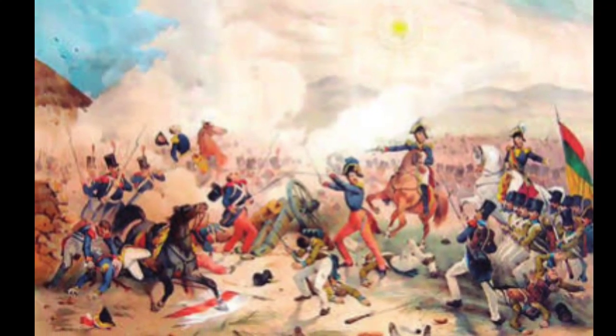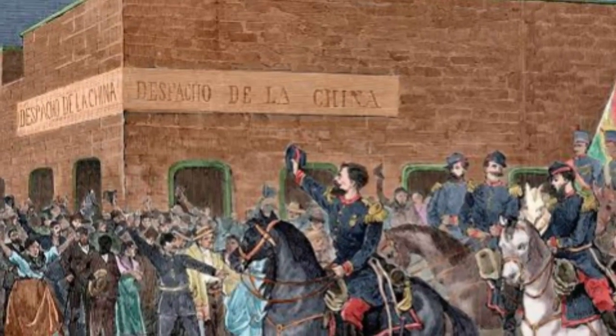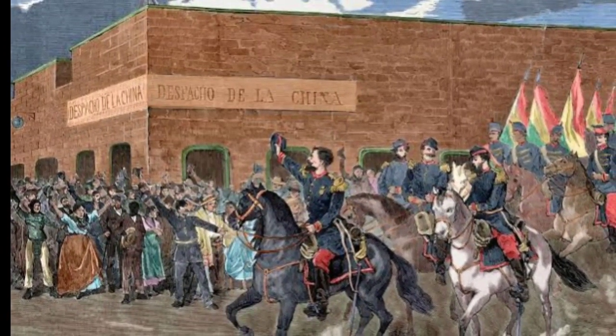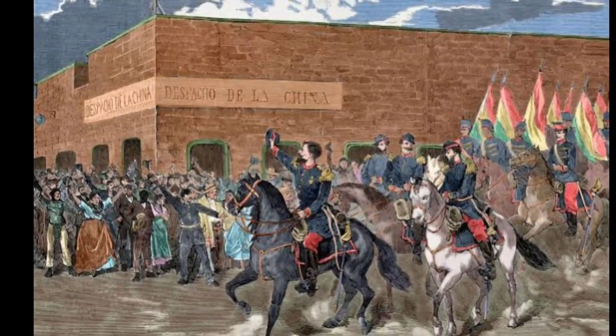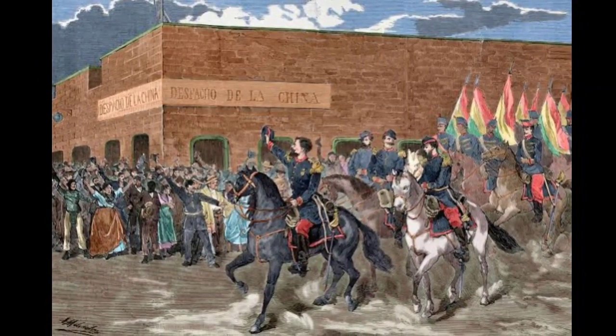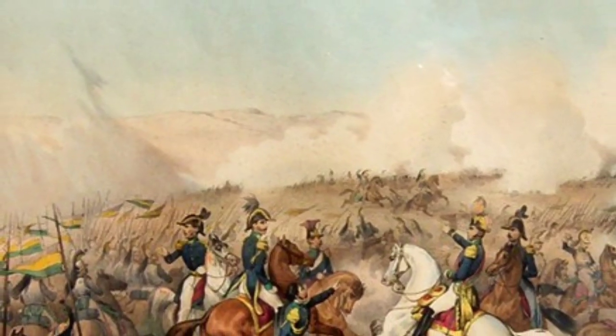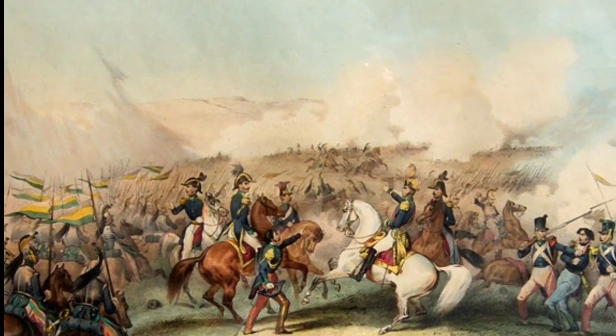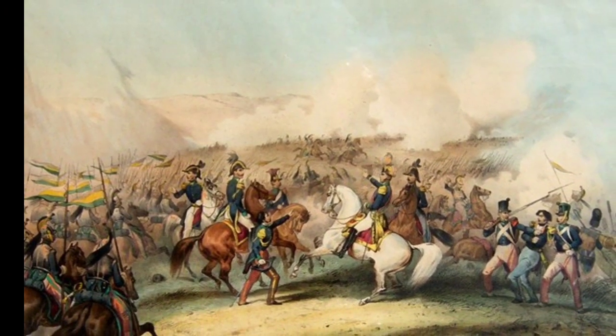The War of the Confederation involved a series of military campaigns and battles. The Peruvian-Bolivian Confederation launched offensives against Chile and Argentina, seeking to expand its territorial control. However, the coalition forces responded with a counteroffensive, leading to significant clashes such as the Battle of Yungay and the Battle of Portada de Guias.